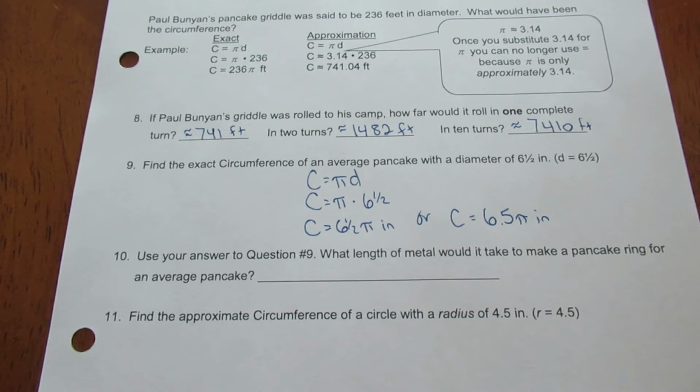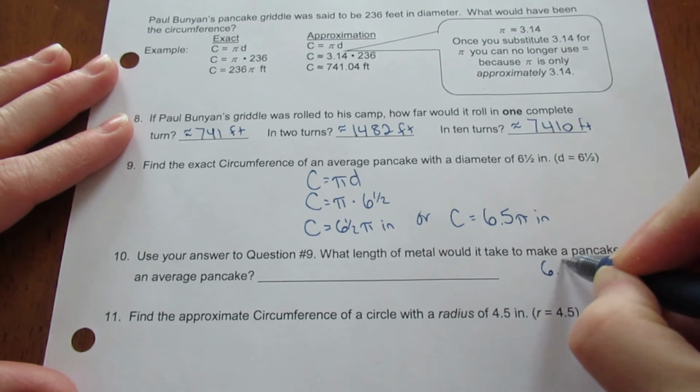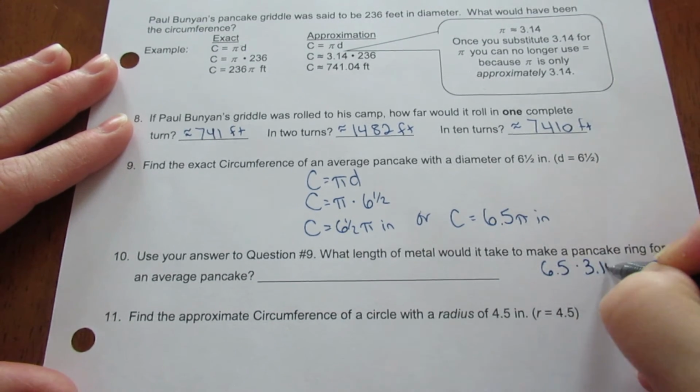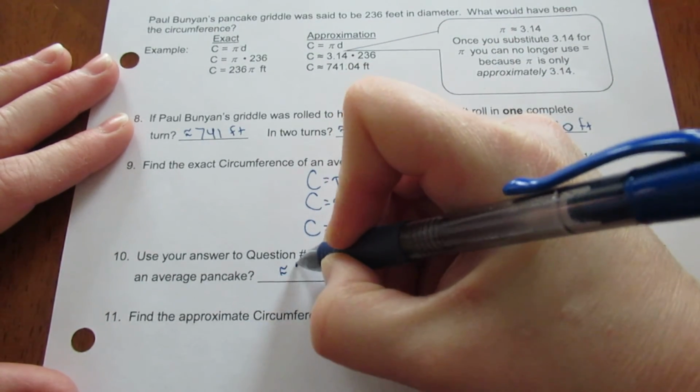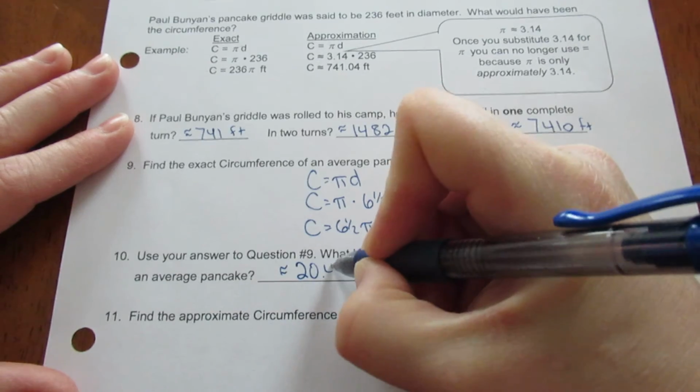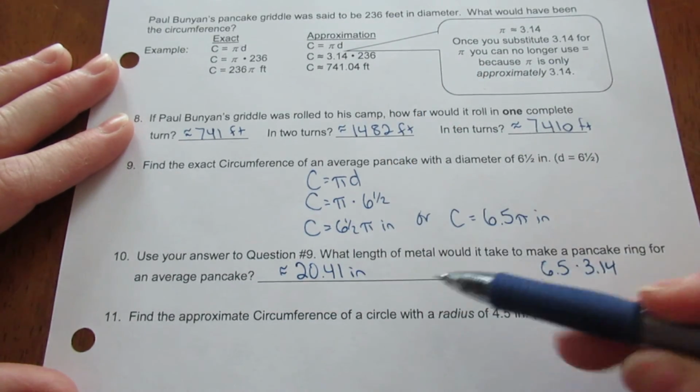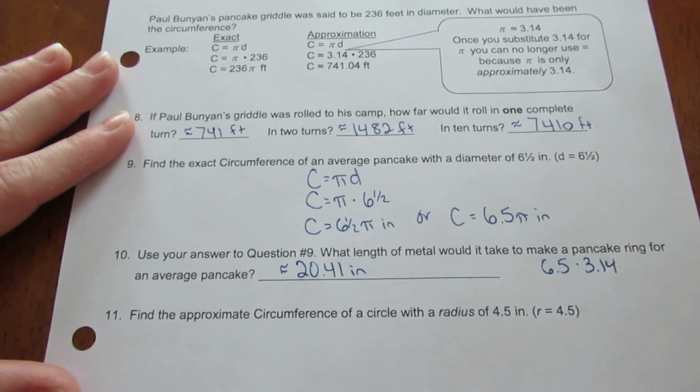Use your answer to question number 9. What length of metal would it take to make a pancake ring for an average pancake? Well, here's the problem. We can't walk into Home Depot and ask for 6.5 pi inches of metal. We would actually have to do 6.5 times pi. So if we did 6.5 times 3.14, we could say it's approximately 20.41 inches. And we switch to approximately because we use 3.14.